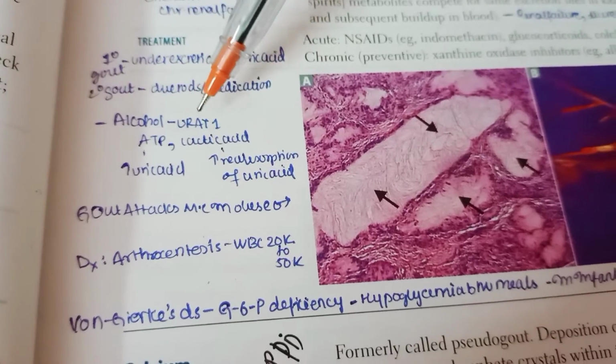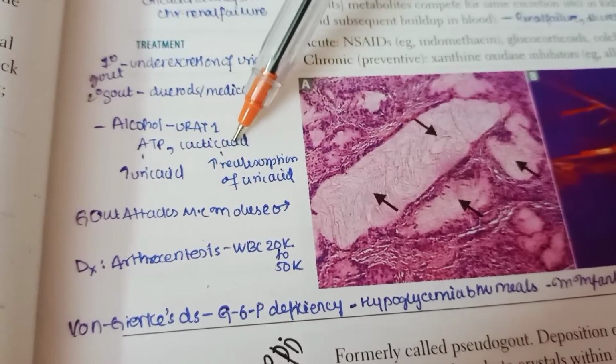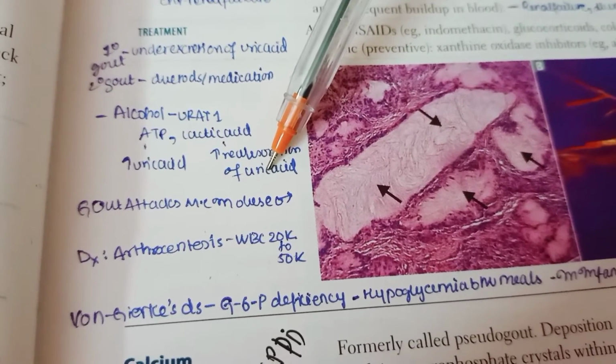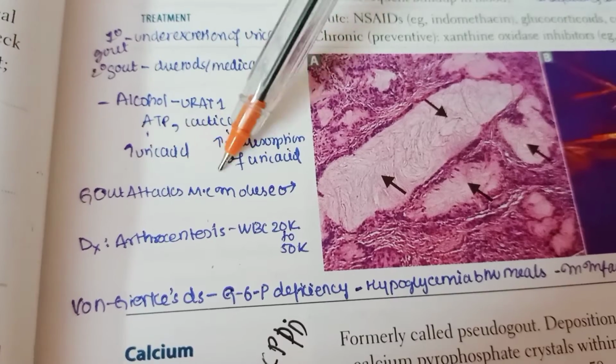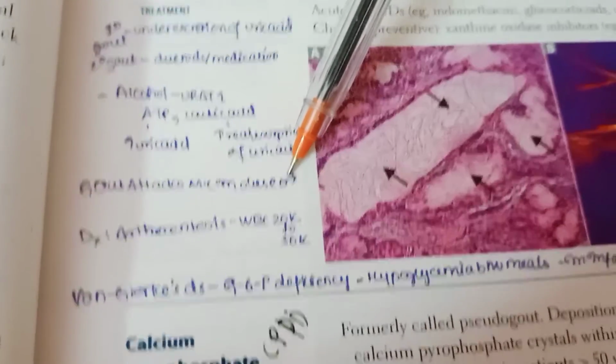Next, alcohol, URAT1, ATP, lactic acid, all of these increase uric acid. Especially lactic acid increases uric acid by reabsorption of uric acid from the kidneys. And gout attacks are most common in obese males. So a case of an obese male is always affected with gout.